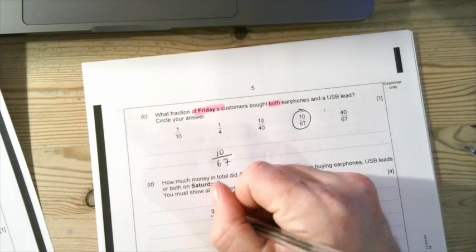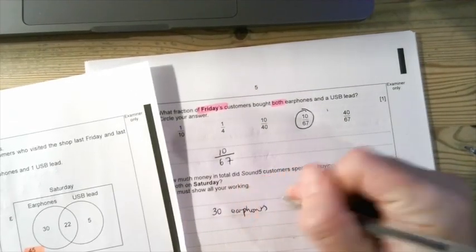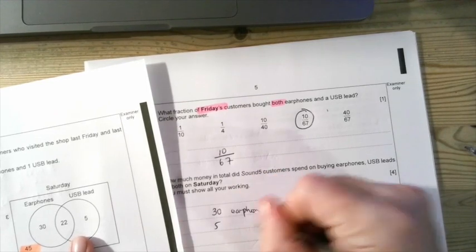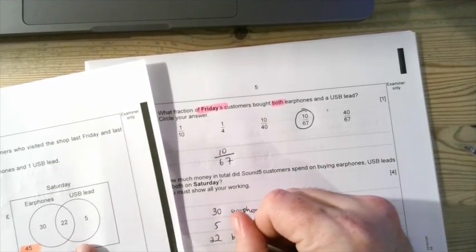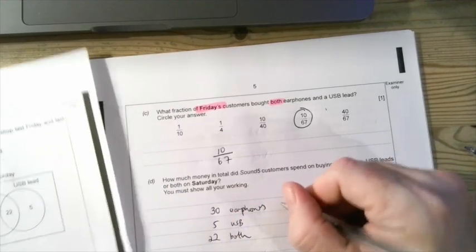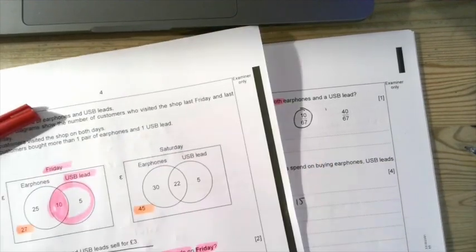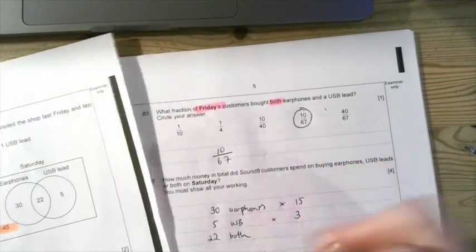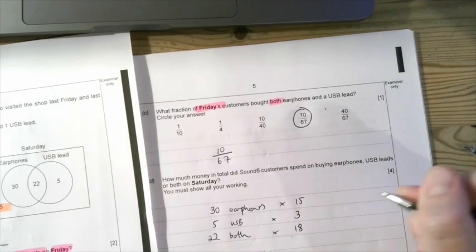So that's 30 earphone buyers, so that's 30 earphones, plus 5 USB leads, and then 22 who bought both. So we need to do 30 times the cost of the earphones, which is £15. We need to do 5 times the cost of the USB leads, which is £3. And then 22 that paid for both, so that would be a total of 15 plus 3, so that would be times by 18.